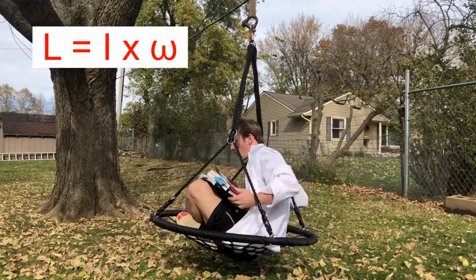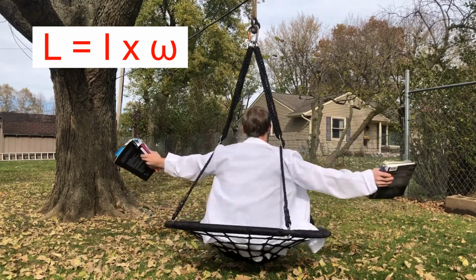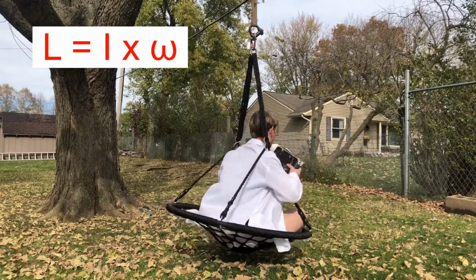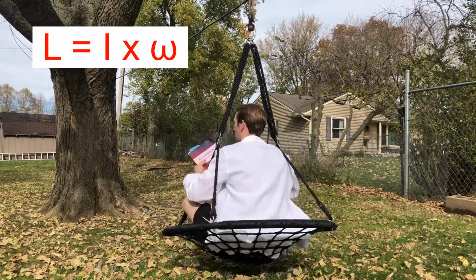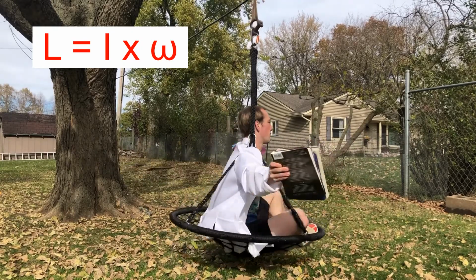We've run out of time for this class, students, but join us next time as we use this equation to figure out why I spin faster with the books closer.